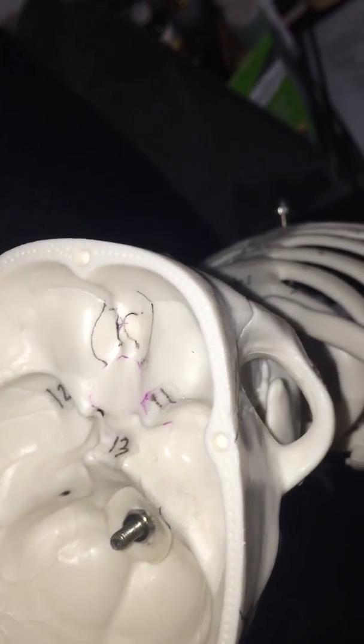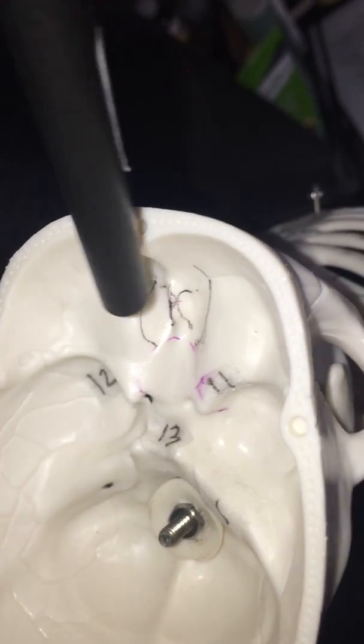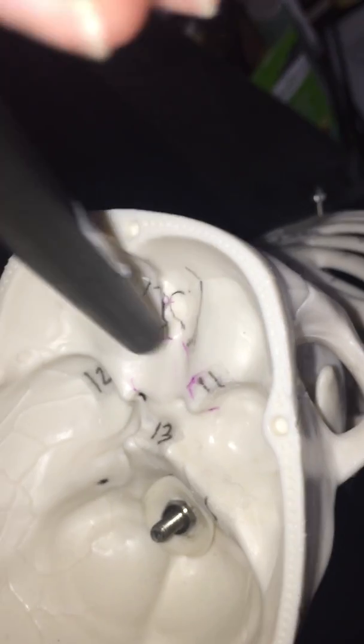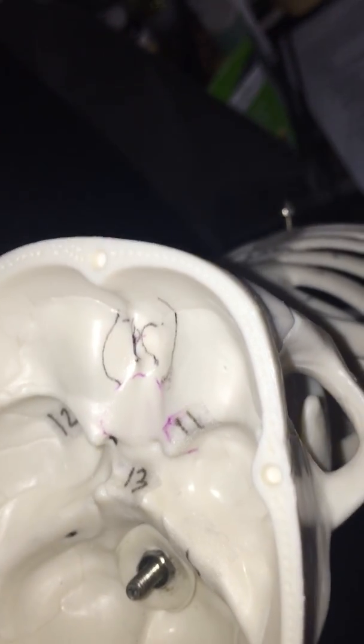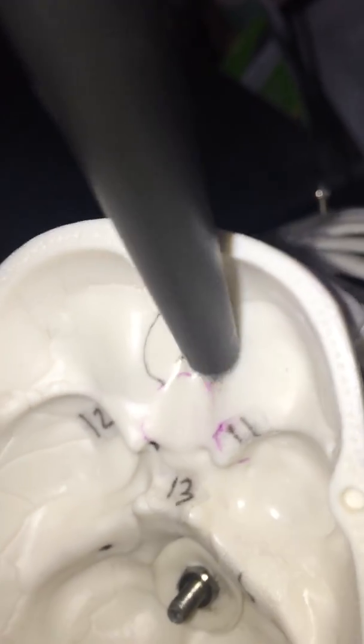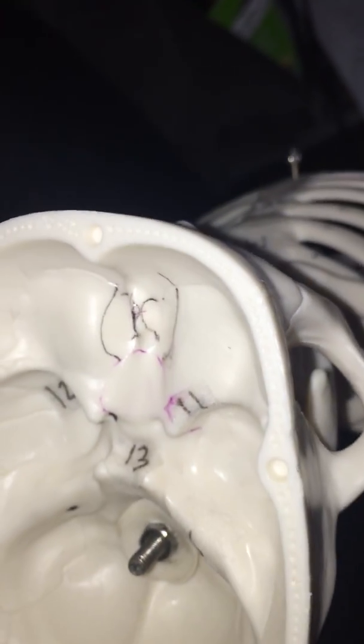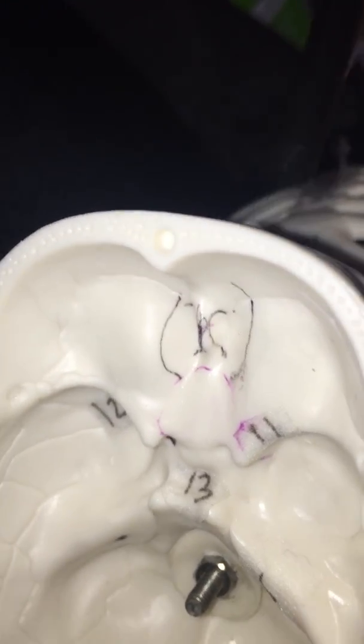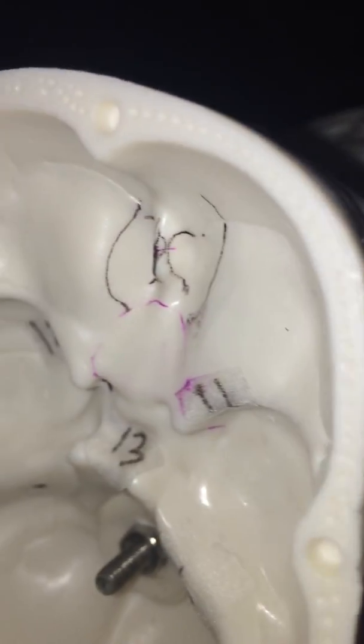And then you have your ethmoid bone, from the internal view of the skull, located right there. And in that you have your crista galli, which is this. You also have one that kind of goes through and it's in your nose, which helps secure the brain to the cranial cavity.